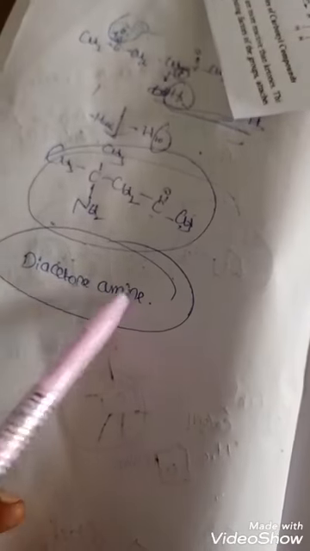So this is the diacetonamine. Why? Because diacetone, di means two, secondary, diacetone amine. Amine means this. This is the diacetone amine. Okay.